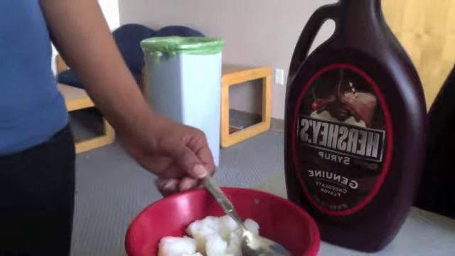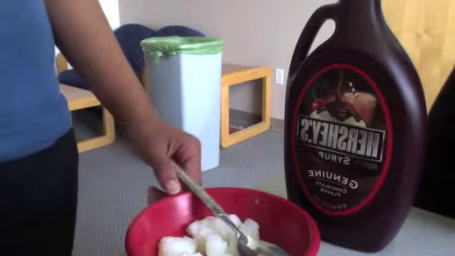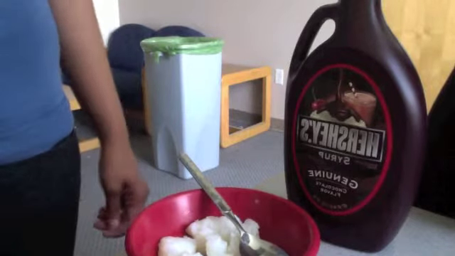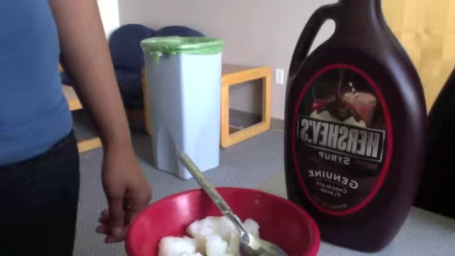Normal water freezes at 0 degrees Celsius, and that's not good enough to make ice cream, but adding the salt to the water lowers its freezing point. Freezing point depression, which is a colligative property.